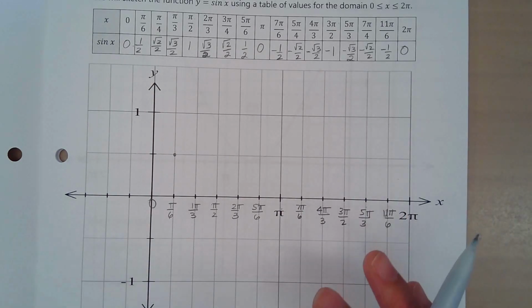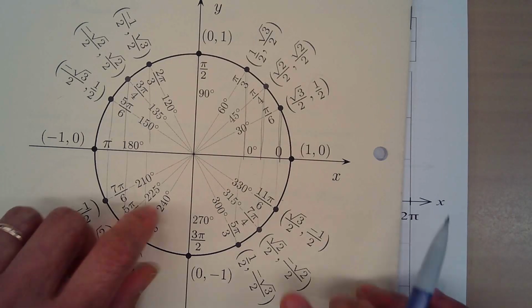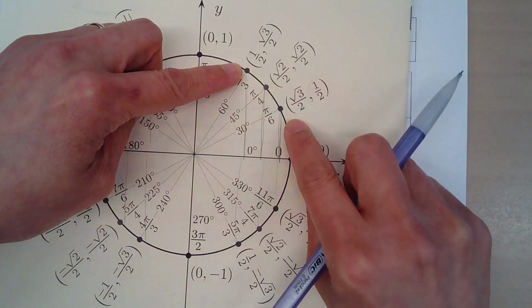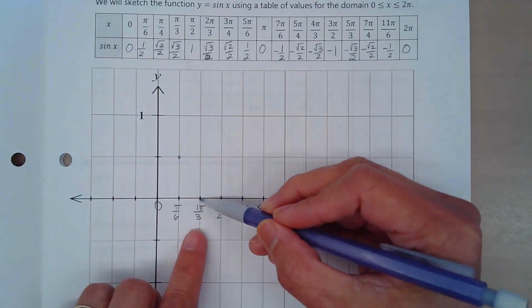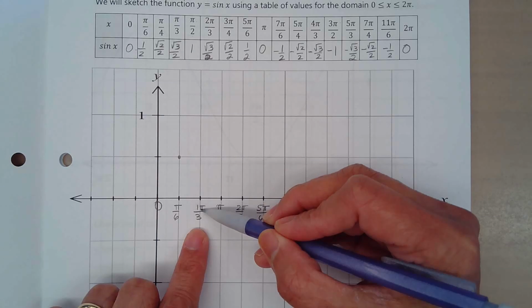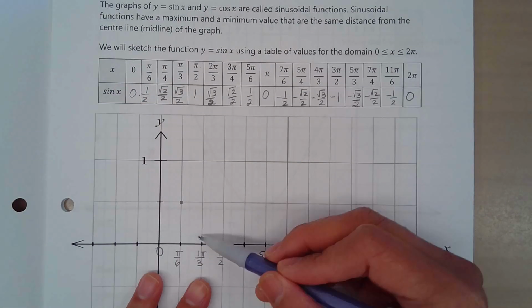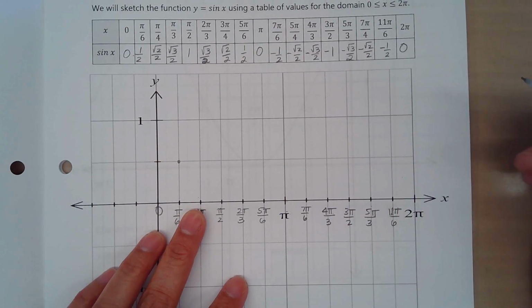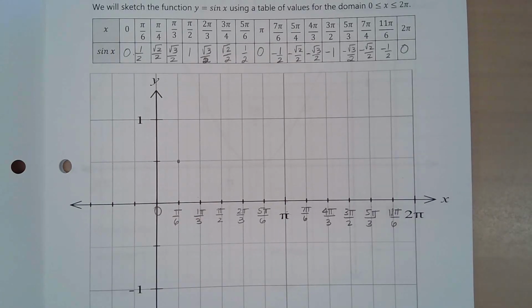Pi over 4 is in between pi over 6 and pi over 3. That's okay, we don't have to do that one. Let's do pi over 3. Pi over 3 is root 3 over 2, which is about 0.8 something, right? Give it a try. Root 3 over 2.